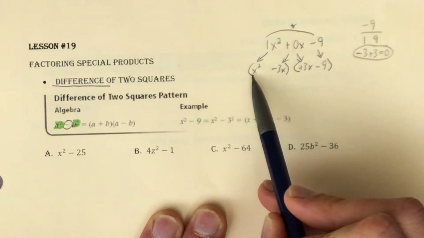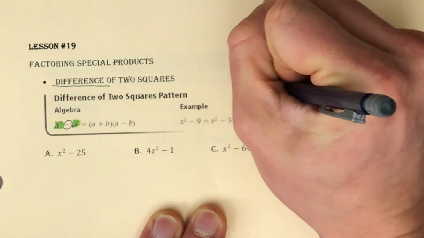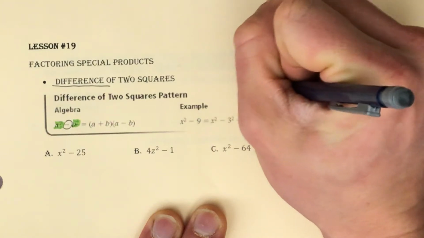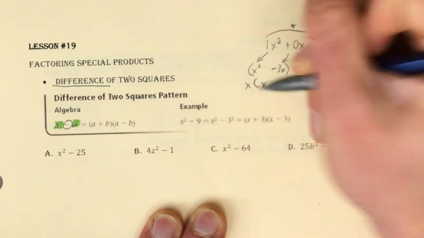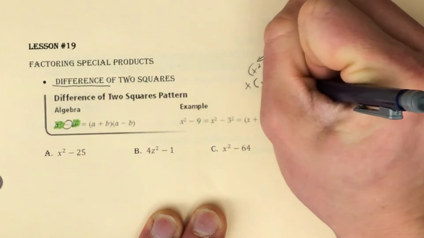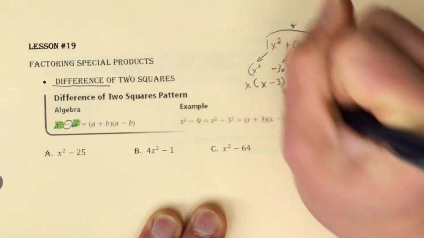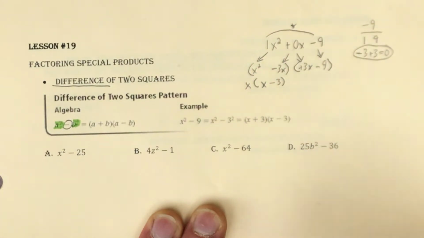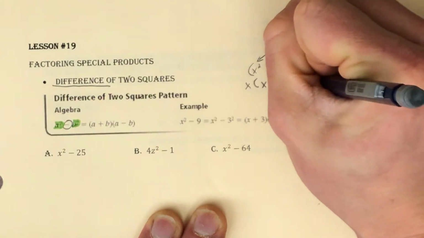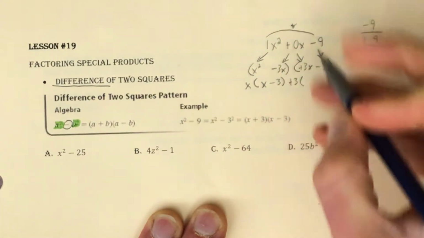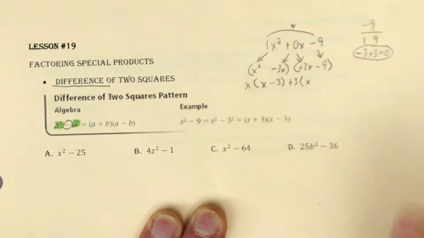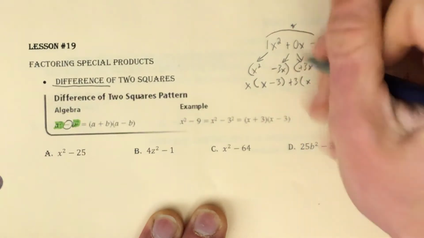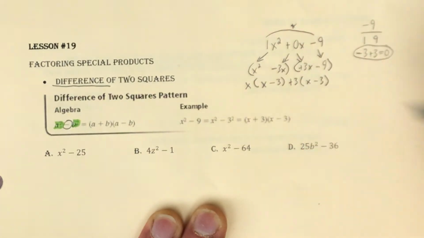The greatest common factor of the first one is x, and then we would be left with x times x equals x squared, and x times negative 3 equals negative 3x. The greatest common factor of the second one is positive 3. Positive 3 times x equals positive 3x, and positive 3 times negative 3 equals negative 9.